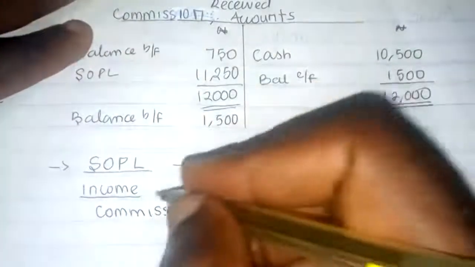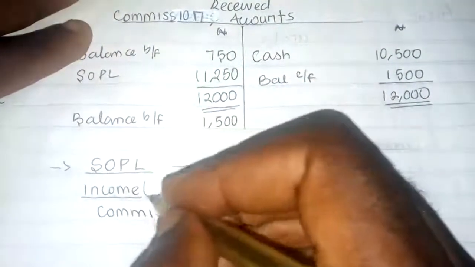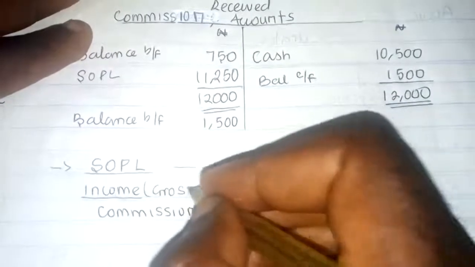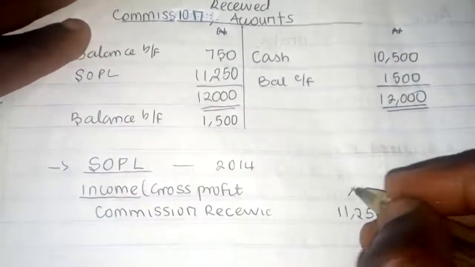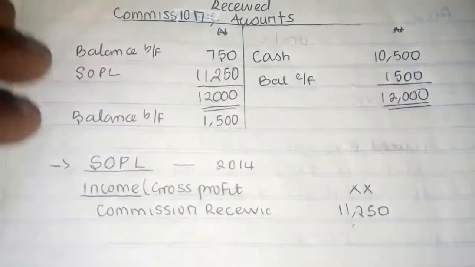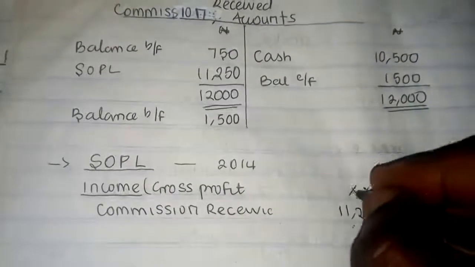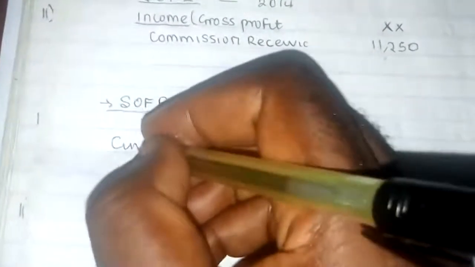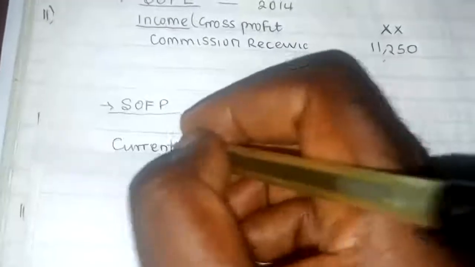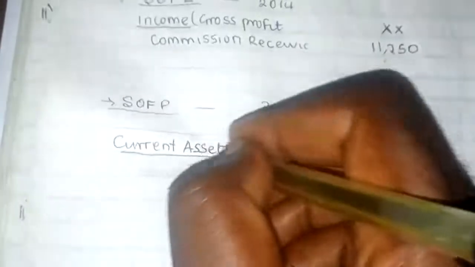And this income, you write it immediately after the gross profit. Supposing you have your gross profit here, when you are preparing your final accounts, then immediately you write it, and the addition of this becomes the total income. I will still mention it when we get to the preparation of final accounts. Now, in the statement of financial position, it will appear under the current assets.